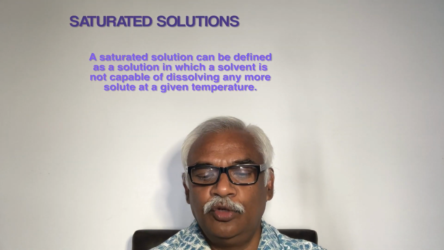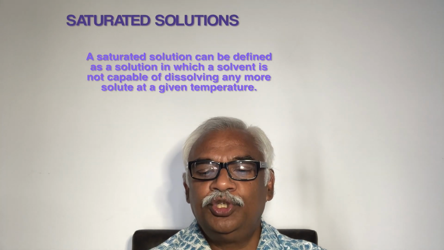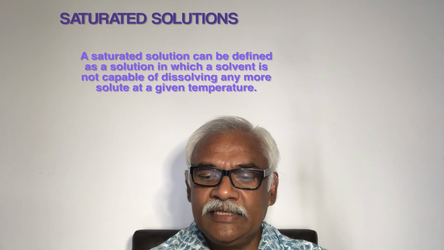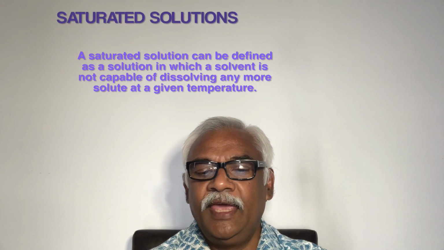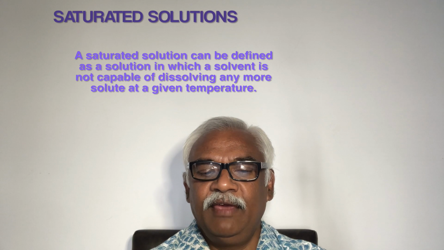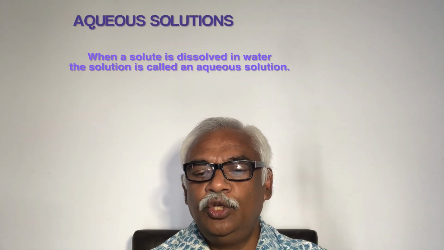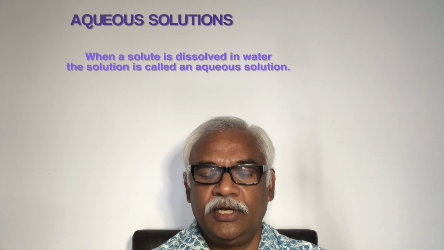A saturated solution is defined as a solution in which a solvent is not capable of dissolving any more solute at a given temperature. We also would hear of an aqueous solution. An aqueous solution is when a solute is dissolved in water.